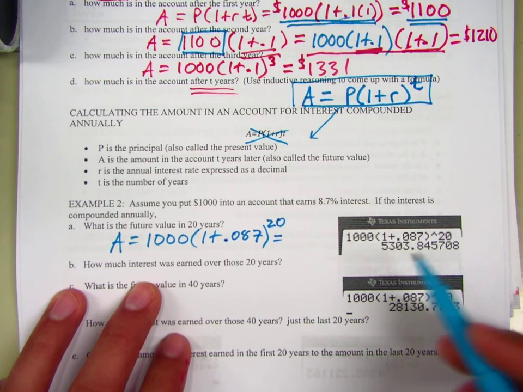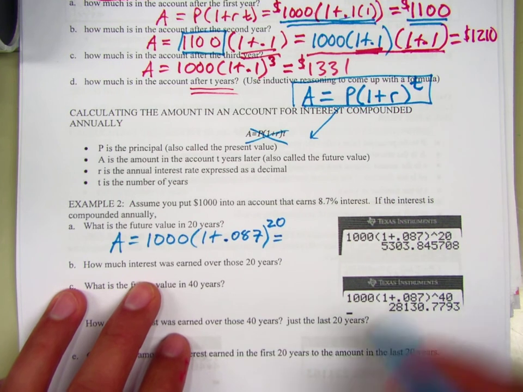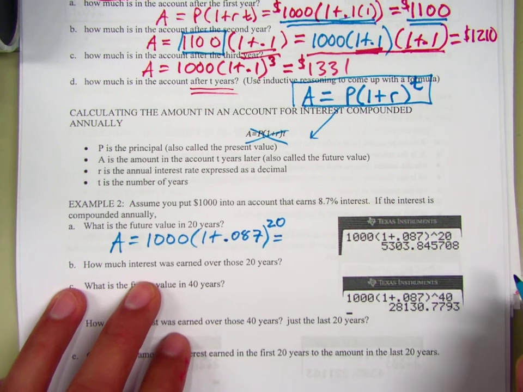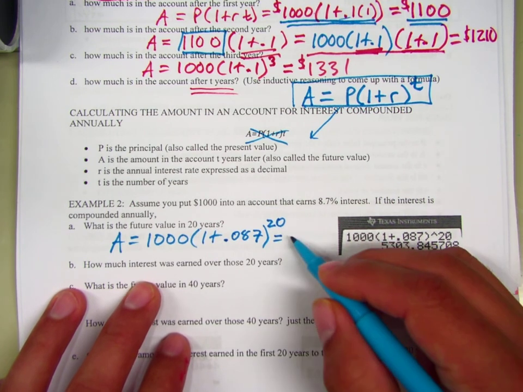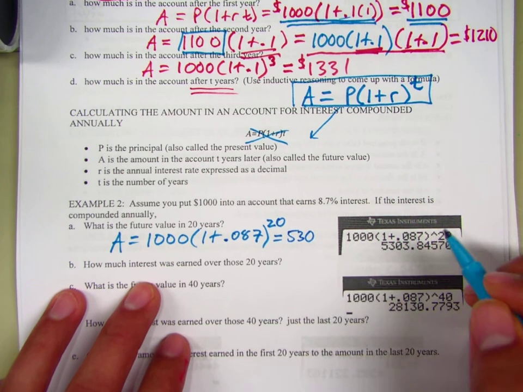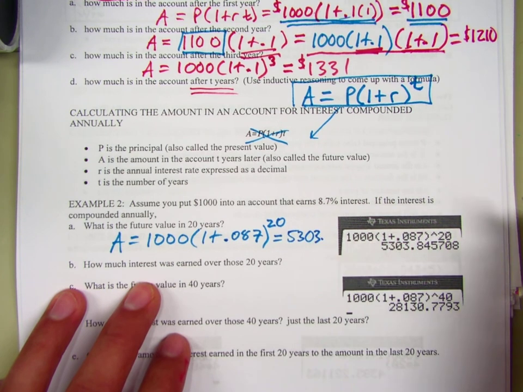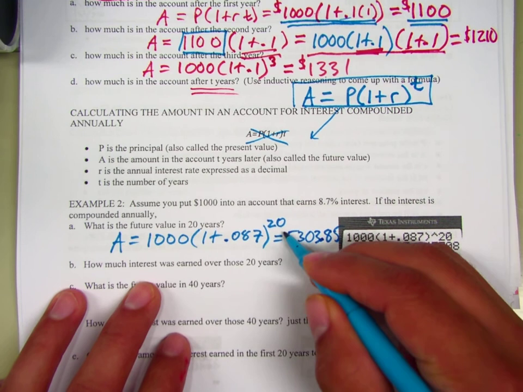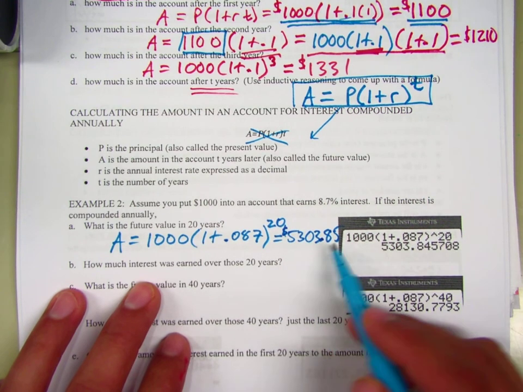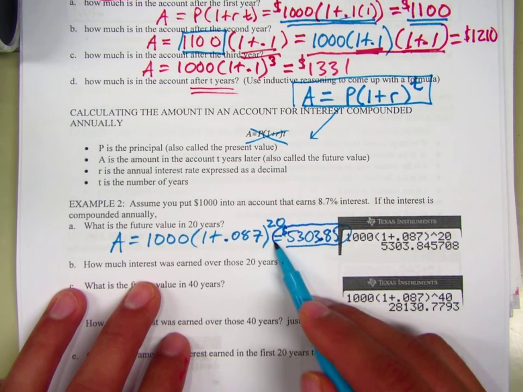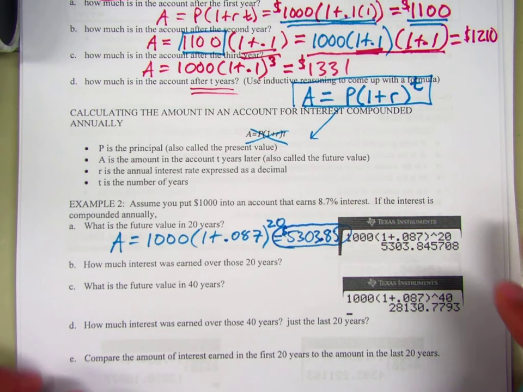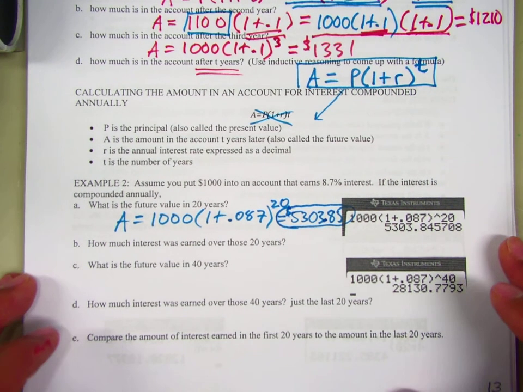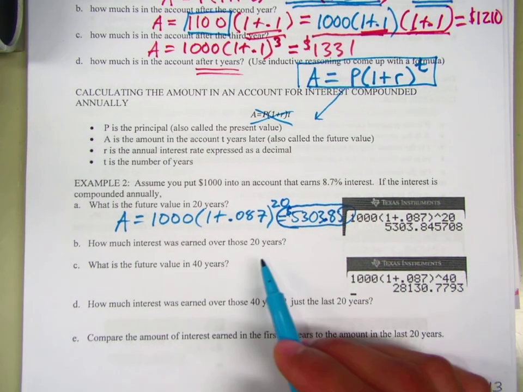You're not going to have these little screenshots every day, but for some reason in this section you have it in case you aren't getting those calculations. So you should get $5,303.85 if we round to the nearest cent. Okay? So now this is the part that's not done for you, but maybe you guys can tell me. How much interest did I earn then overall?